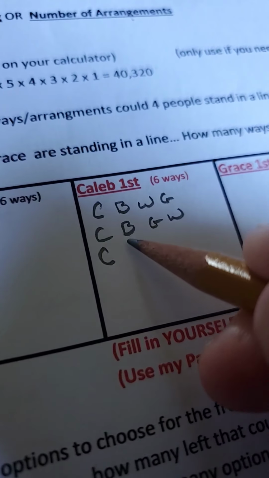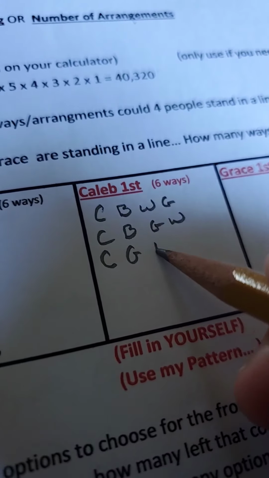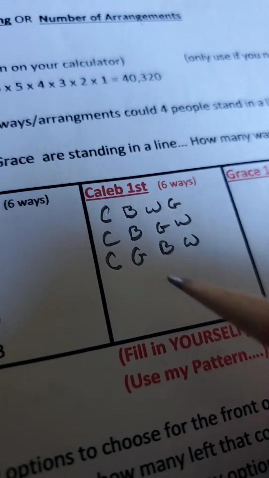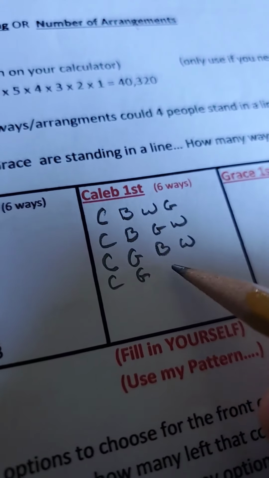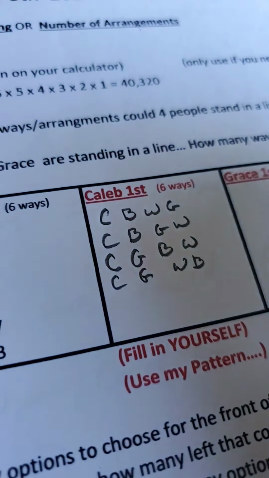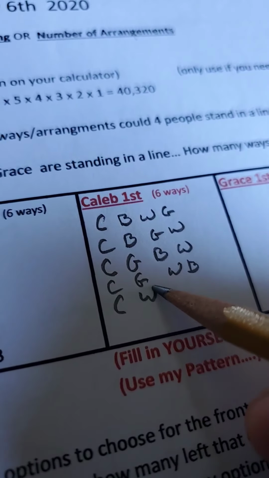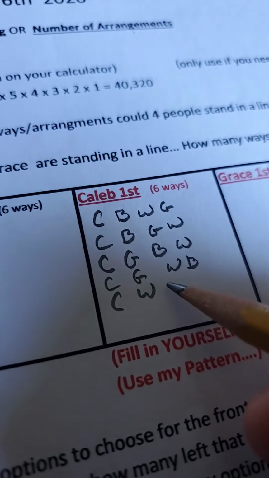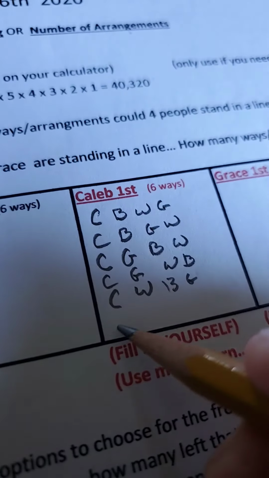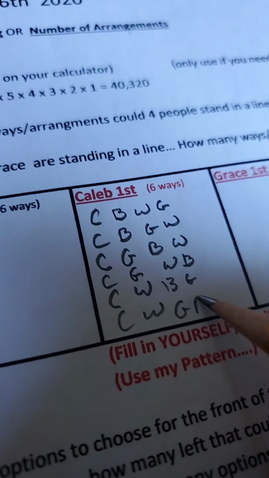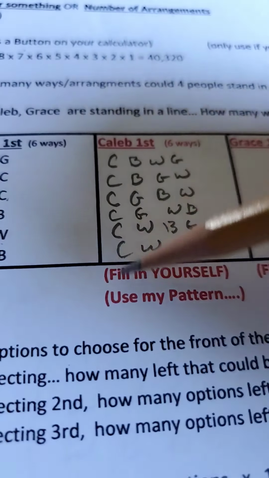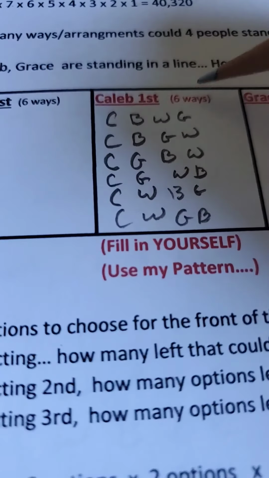Keep Caleb in first, get a different second person. Keep the second person the same, switch the third and the fourth. So far, we haven't had Wyatt second when Caleb was first. BG, and then CW, switch the G and the B. That's every possibility with Caleb first, 6 ways.